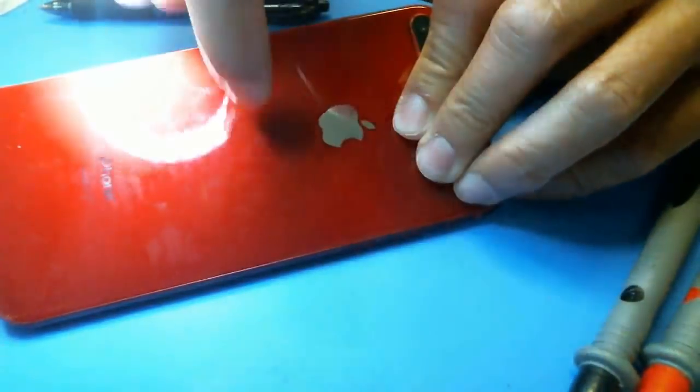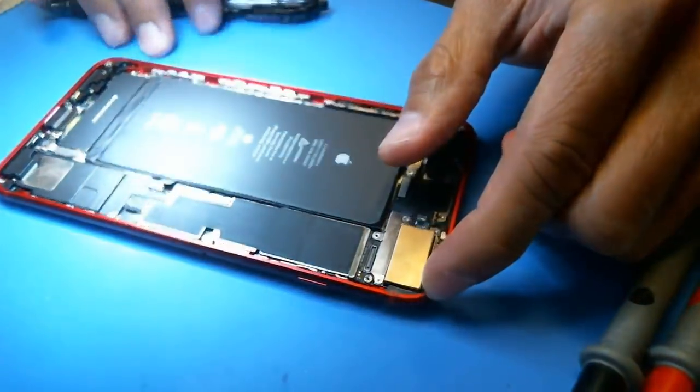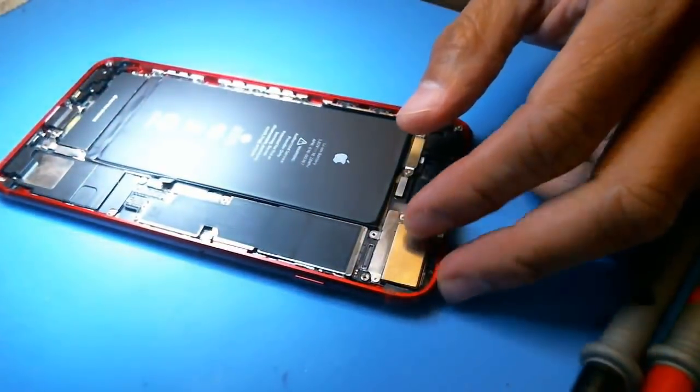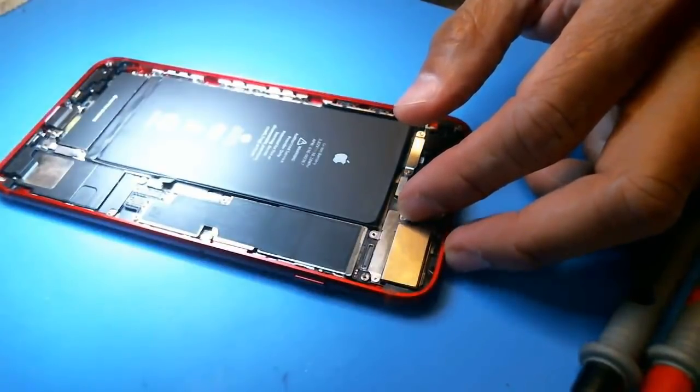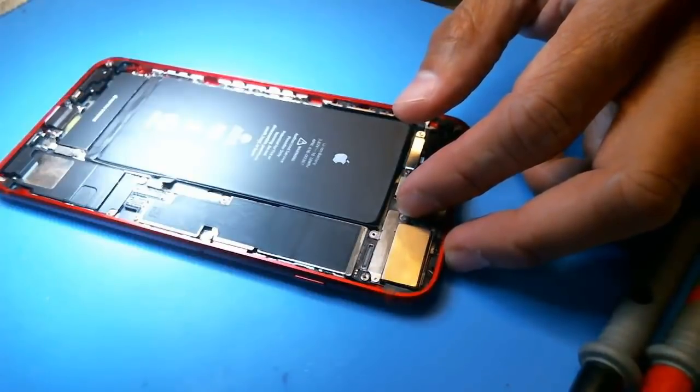iPhone 8 Plus glass with no display. Where do we start? And it seems like most people have the problem of not knowing where to start troubleshooting these things.